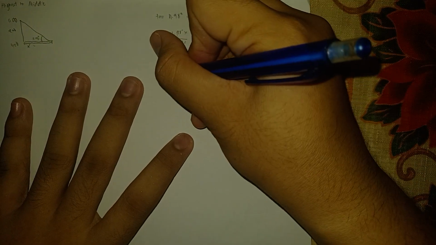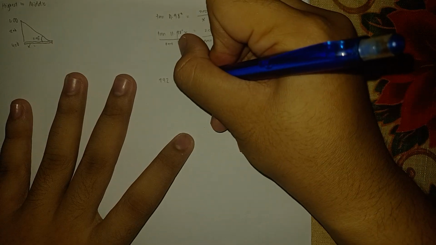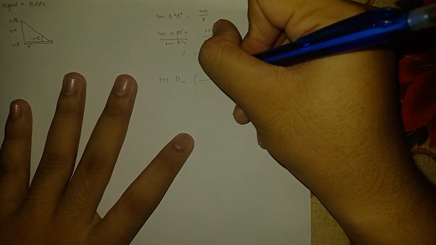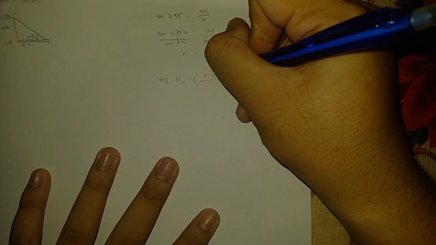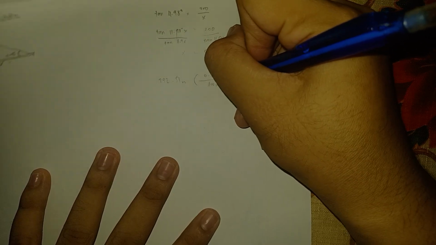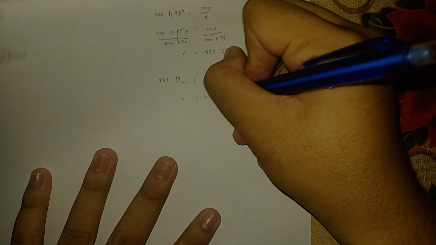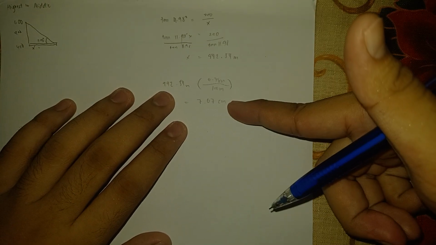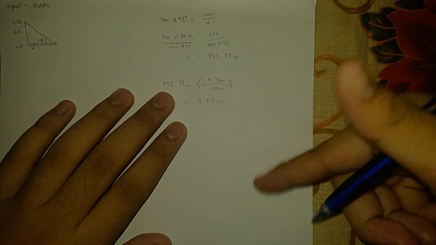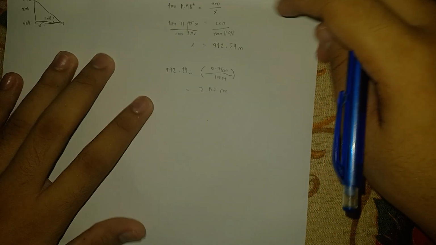So to convert it, 942.54 meters, times 0.75 centimeters over 100 meters, we will get 7.07 centimeters. So now that we've got the length for this solving, we will now plot this value.